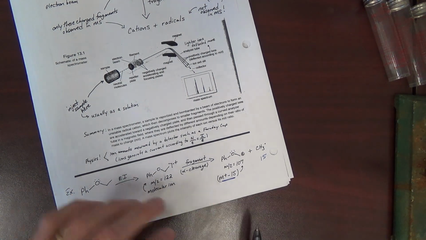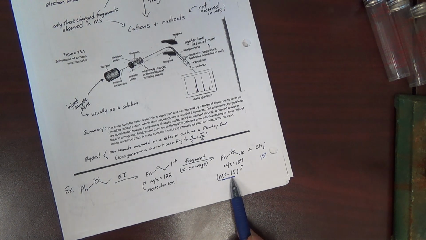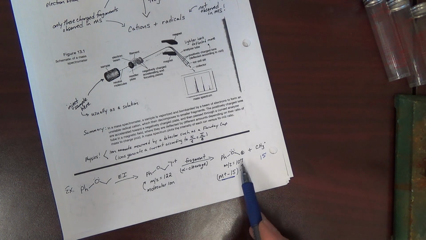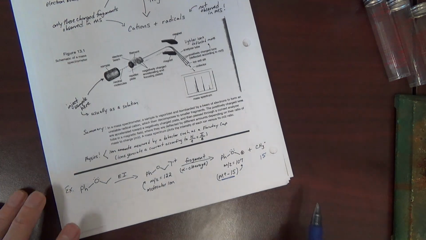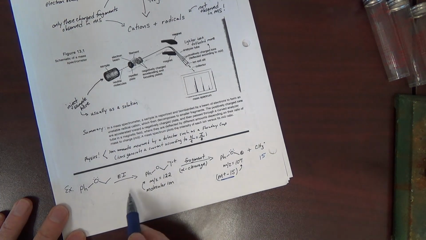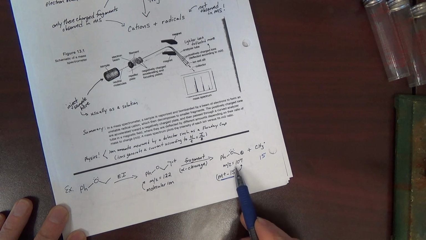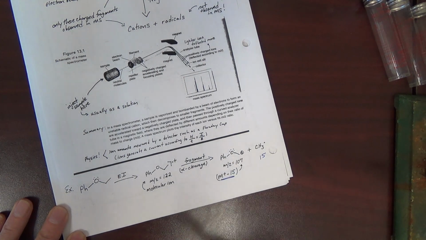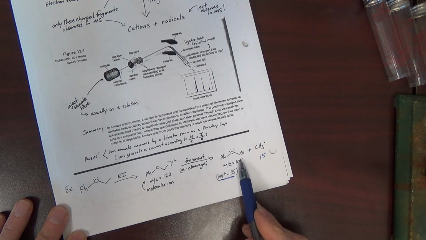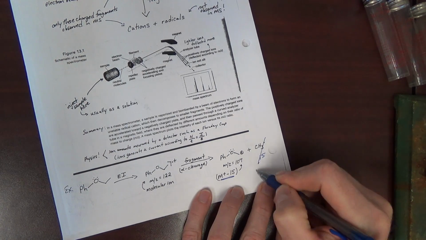And this is a common way to describe this because it's quicker. Then you can say, okay, what is M minus 15? Well, if it's 122, 122 minus 15 equals 107. And so for this molecule, we would look to have a signal on our mass spec at 122 for the molecular ion, but we would also expect to have a signal at 107 for this cleavage peak, or this fragment. We do not expect to have a peak at 15 because this is not charged, right?